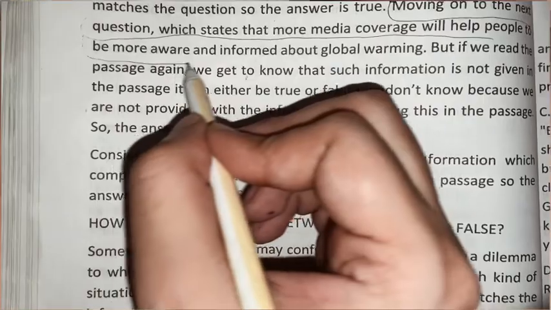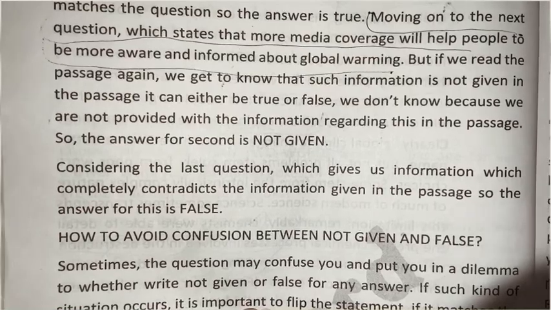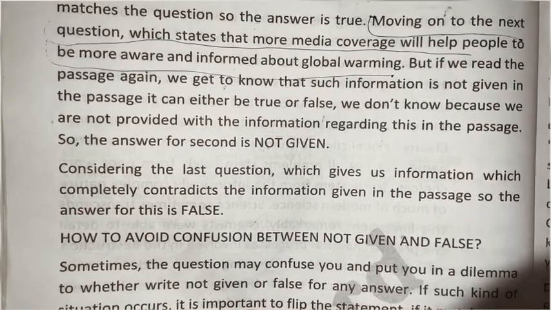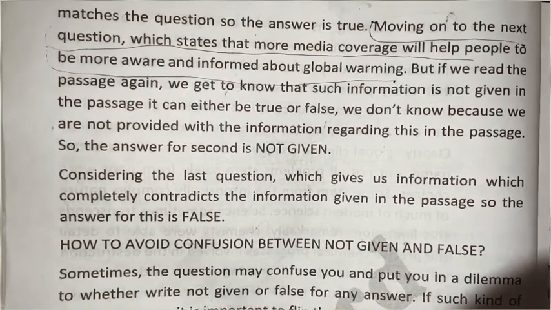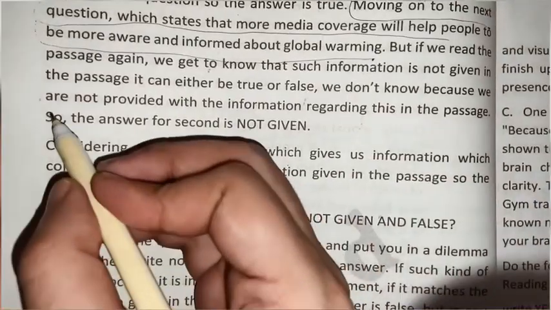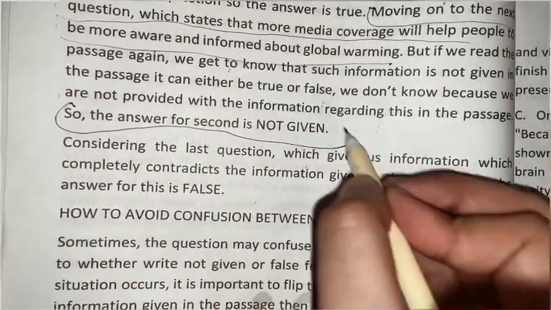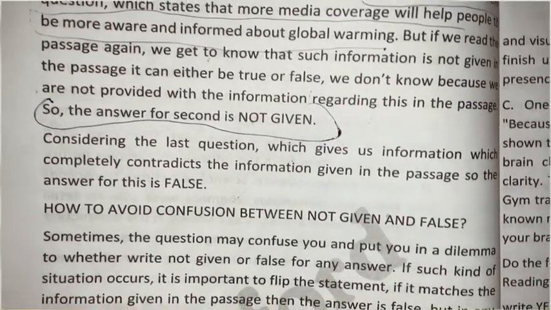But if we read the passage again, we get to know that such information is not given in the passage. It can either be true or false. We don't know because we are not provided with the information regarding this in the passage. So the answer for the second is not given. Considering the last question, which gives us information that completely contradicts the information given in the passage, the answer for this is false.